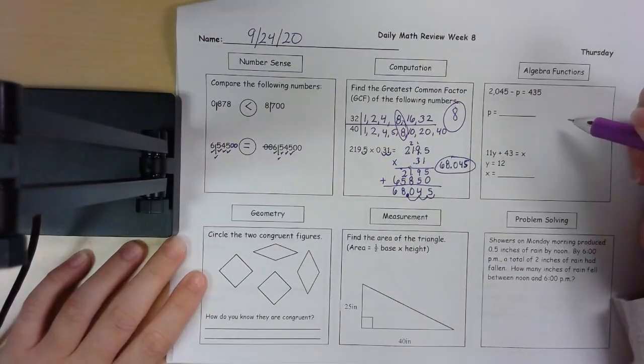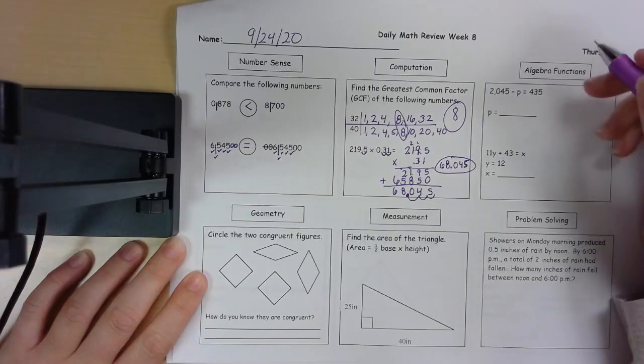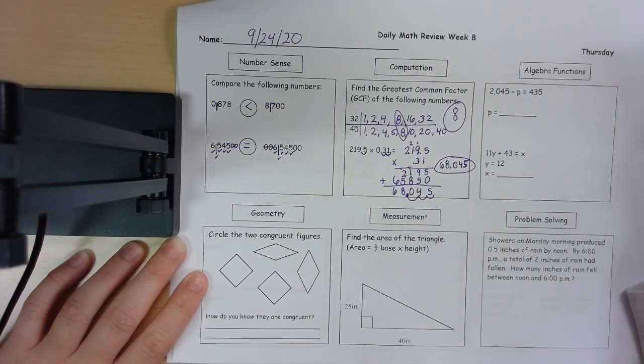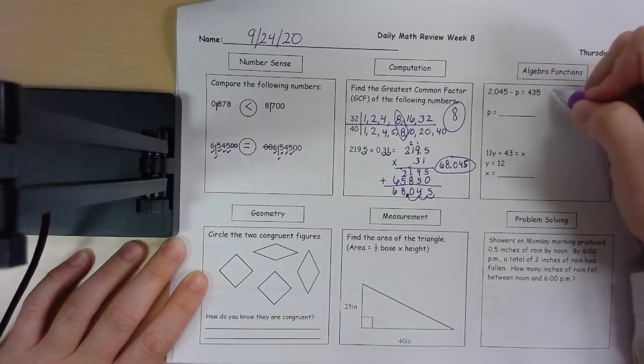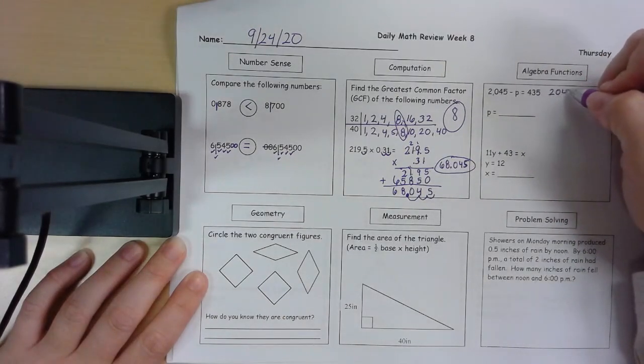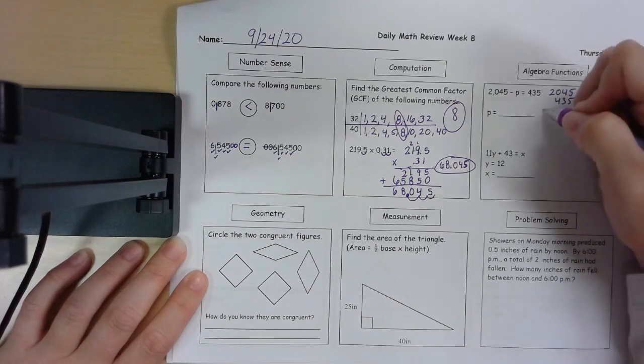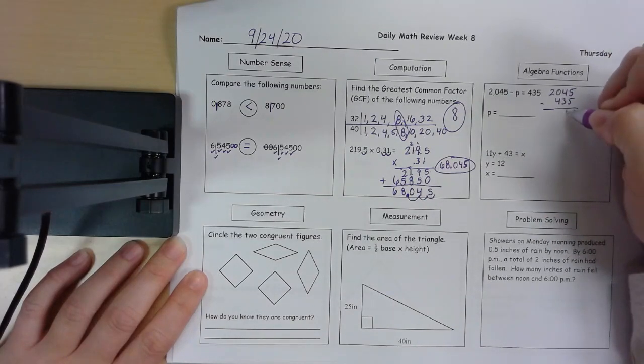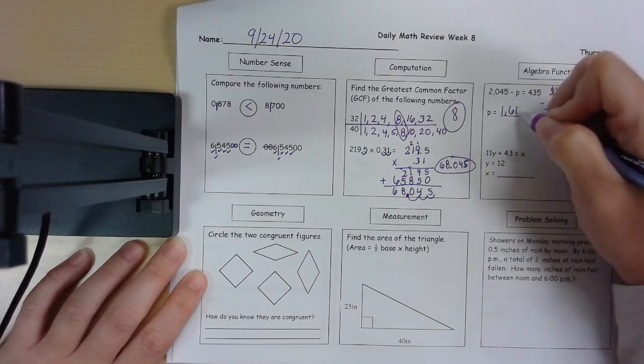2045 minus p equals 435. So we've talked about there are a couple of different ways that you can solve this. My preferred method is to subtract 435 from 2045, to make sure that I borrow. So my answer is 1,610.